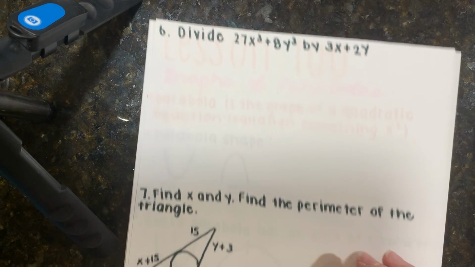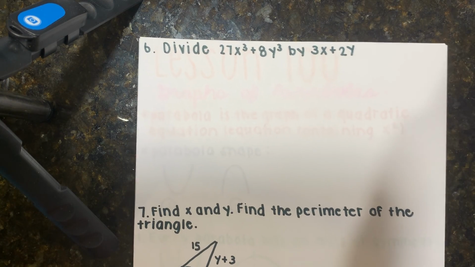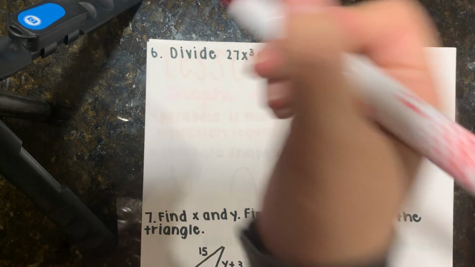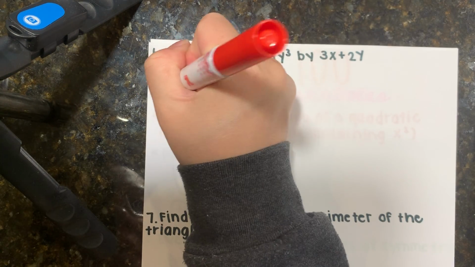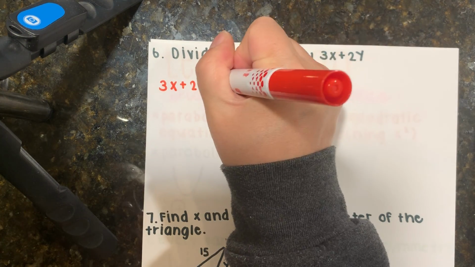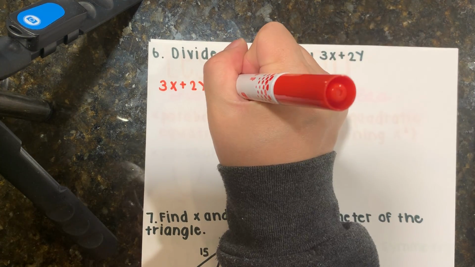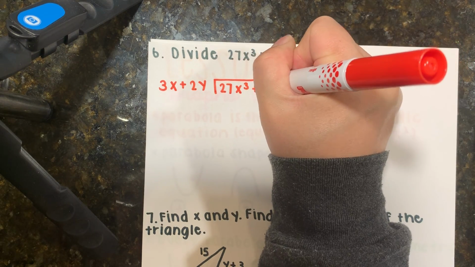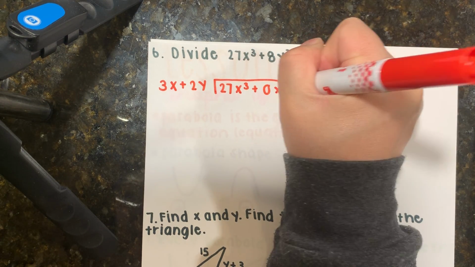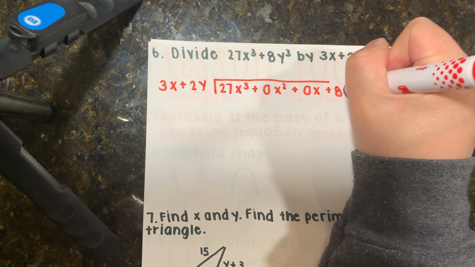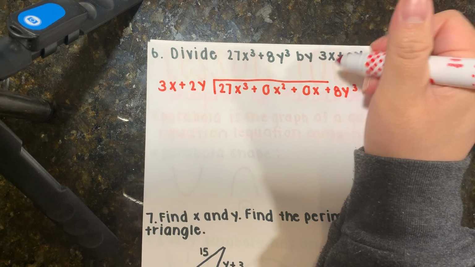Now moving forward, we're going to look at number 6. So if you haven't attempted it, please make sure you do that before you press play. So this would be 3x plus 2y on the outside. On the inside, I'm going to have my 27x cubed plus 0x squared plus 0x plus 8y cubed.